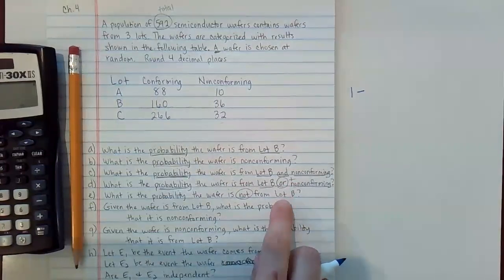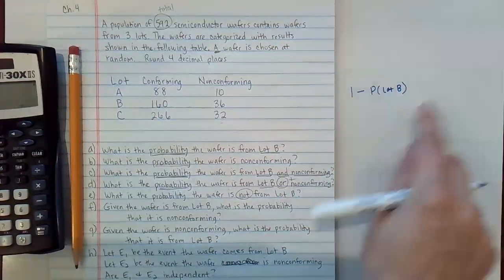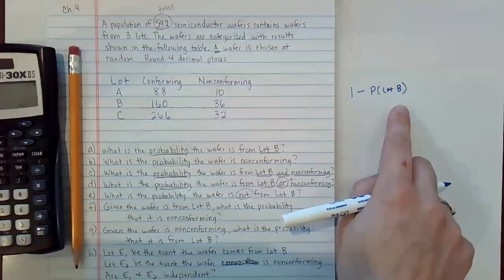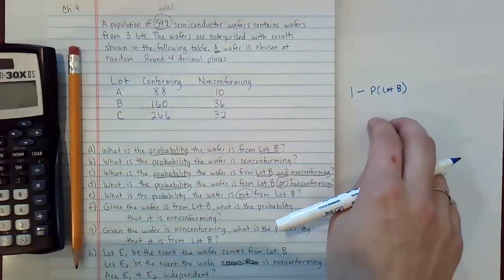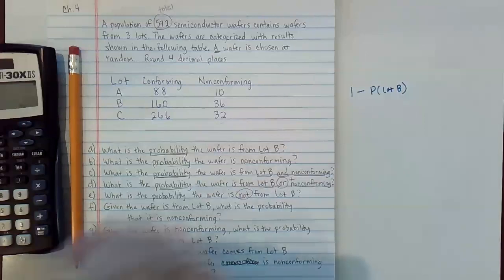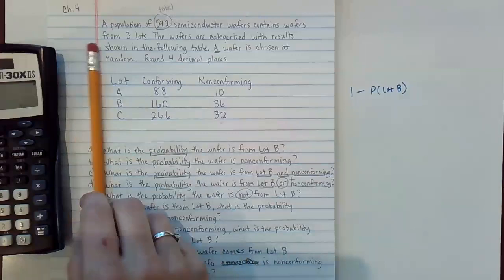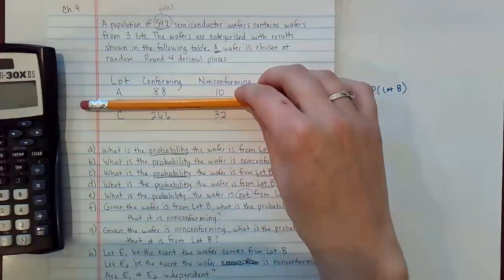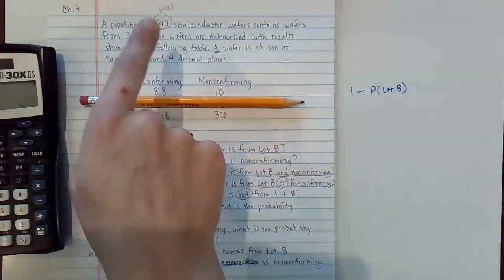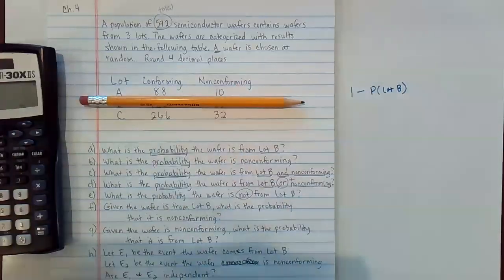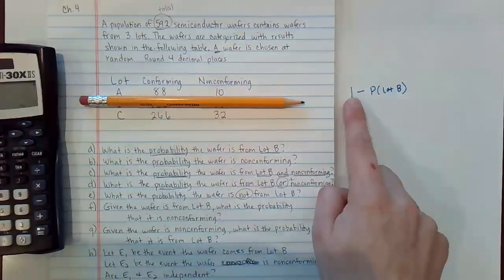Okay, so the event in this case would be lot B. So if I take away lot B, it's going to leave me with all of the values that are not in lot B. Okay, so for this particular one, you can follow your rule of complements, or since we have a chart, you can actually just ignore the lot B row. And if I add up these values and divide by 592, this should give me the same solution for part E as it does with the complement formula.